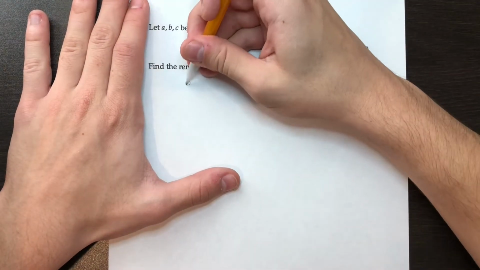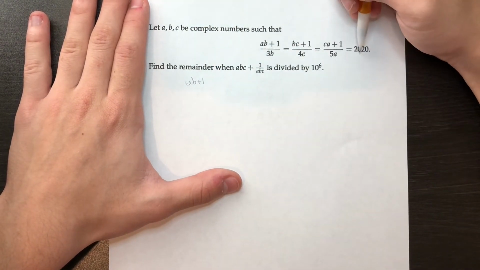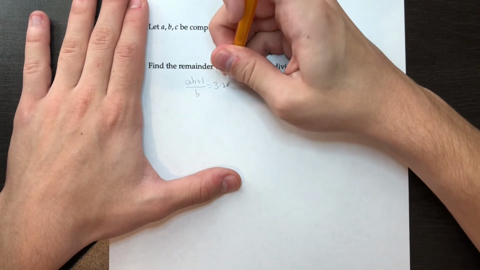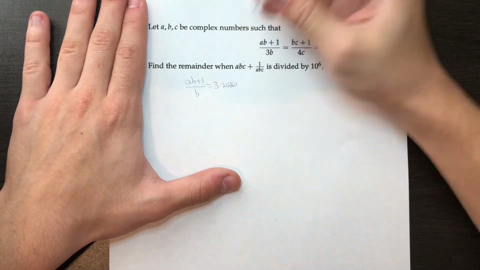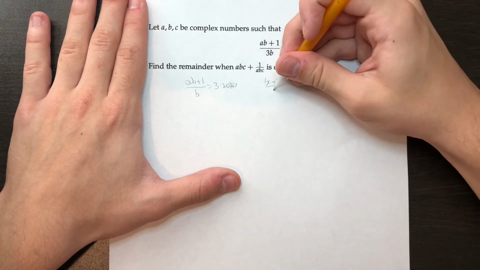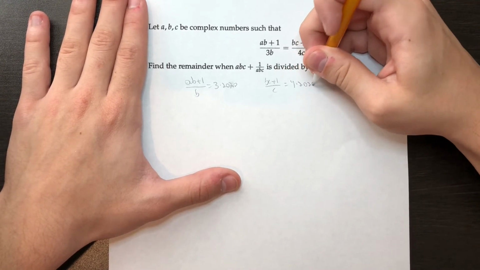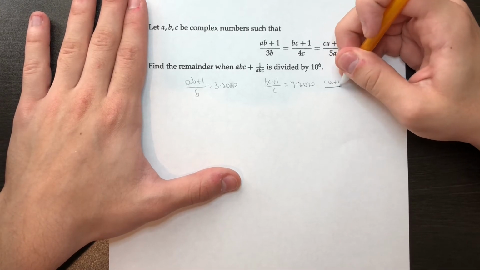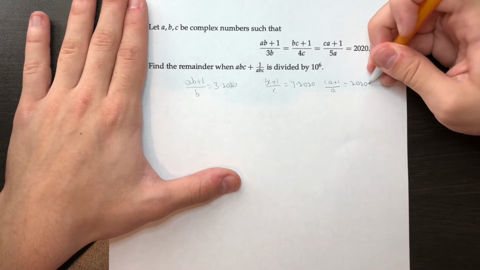So we know that ab plus 1 equals, if we take 3b times 2020, I'm just going to keep the b over here, this is equal to 3 times 2020. Sorry, 2020, my bad. Now, you also know that by the same reasoning bc plus 1 over c is equal to 4 times 2020. And we also know that ca plus 1 over a is equal to 2020 times 5.